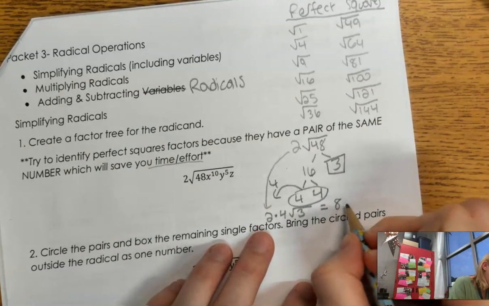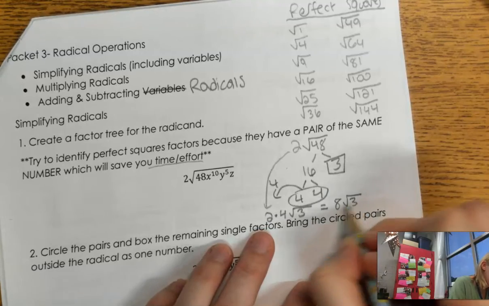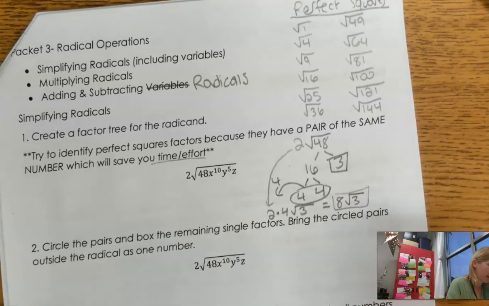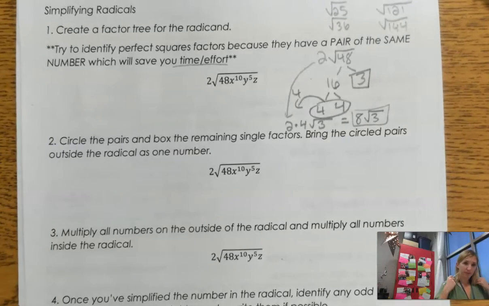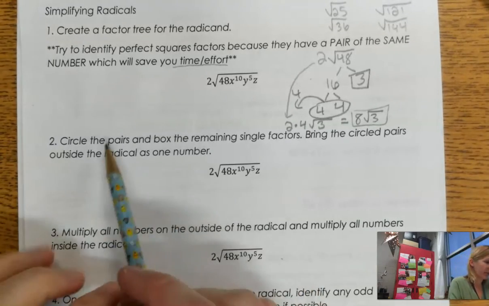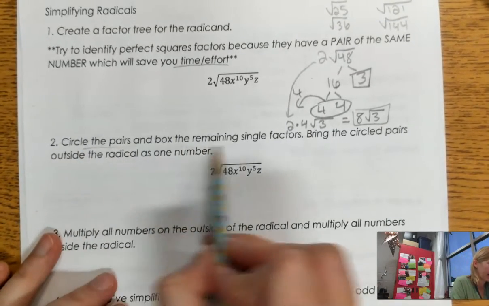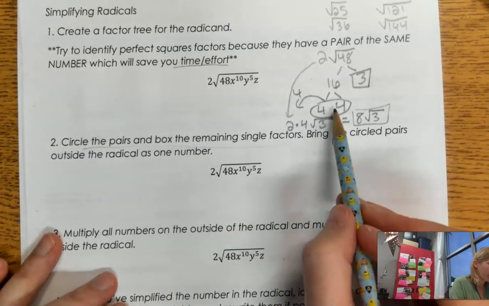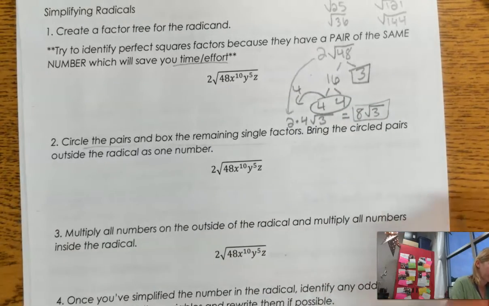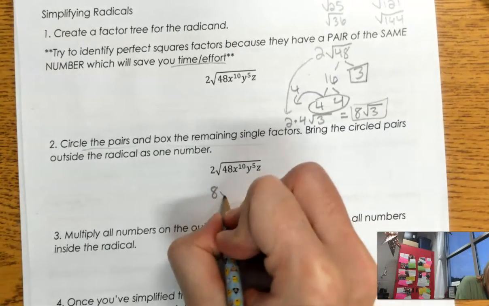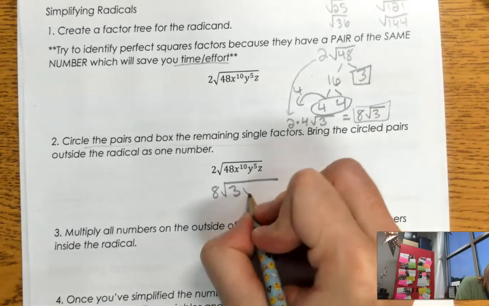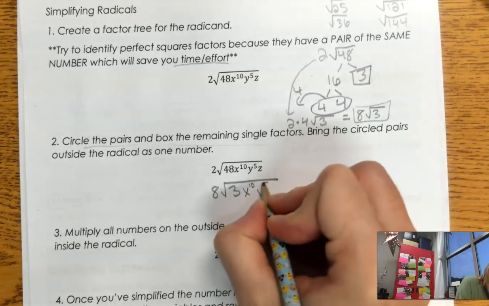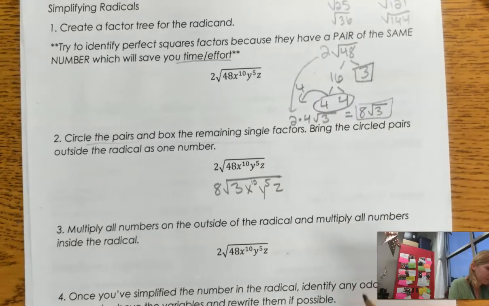2 times 4 is 8. So here's my simplified number before we even handle the variables. Ooh, looks like I already did step 2. Circle the pairs and box the remaining single factor. Bring the circled pairs outside as 1. So I already did that, so it looks like now I've got 8 square root 3 as my simplified number, and I'm just going to rewrite everything else. We're going to handle that in a second.